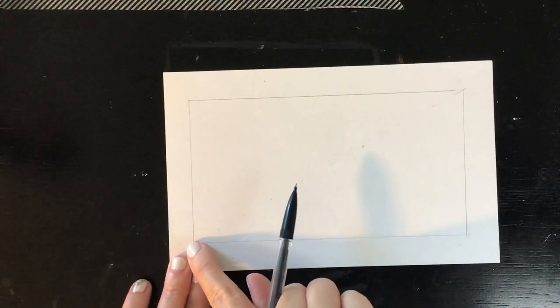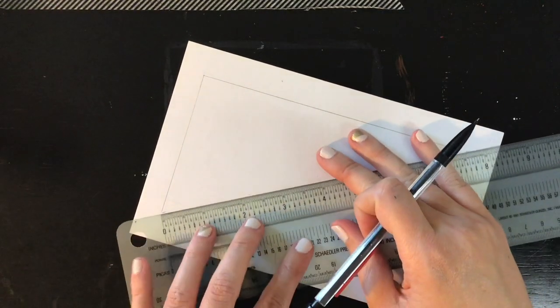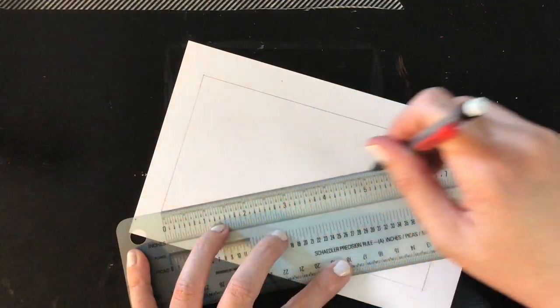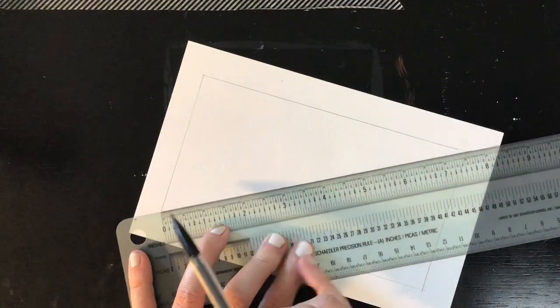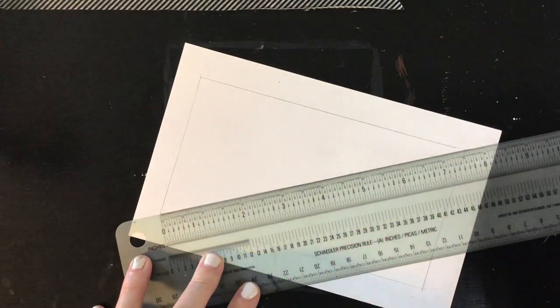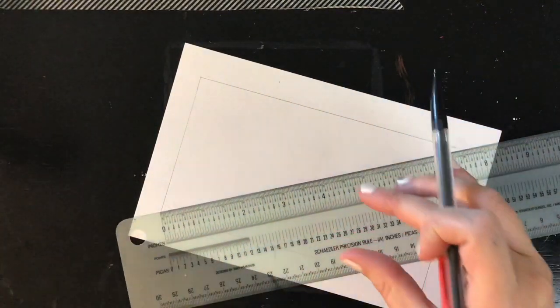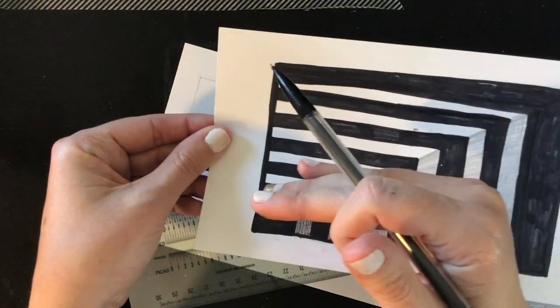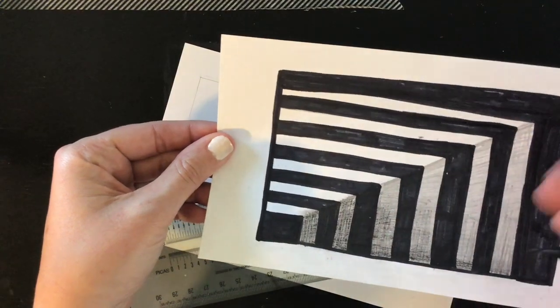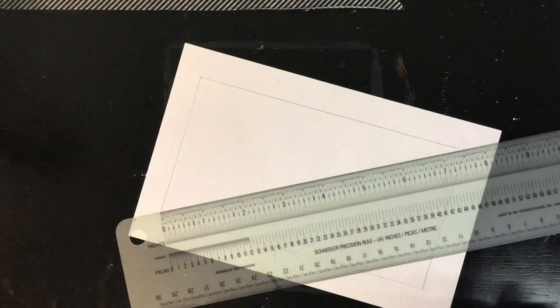Next thing that you're going to do is draw a diagonal line from corner to corner. And that's where the straight edge comes in handy. Right, and on that diagonal line, I'm going to make a mark, maybe half an inch or every inch all the way across. Those are going to be what guides our vertical and horizontal lines later. You can have more dots, which will represent more lines, or you could have less, which would make these stripes a little bit thicker.